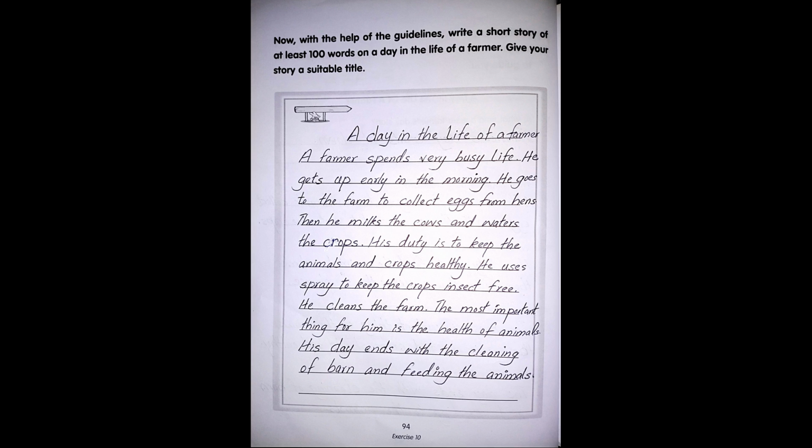A farmer spends a very busy life. He gets up early in the morning. He goes to the farm to collect eggs from hens. Then he milks the cows and waters the crops. His duty is to keep the animals and crops healthy. He uses spray to keep the crops insect free. He cleans the farm. The most important thing for him is the health of animals. His day ends with the cleaning of the barn and feeding the animals.